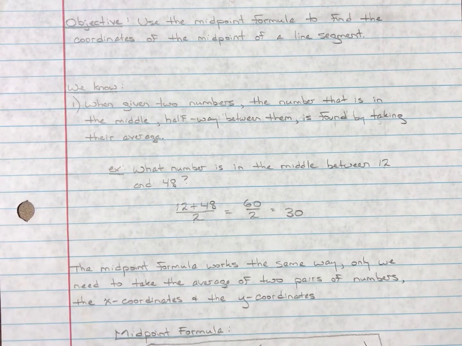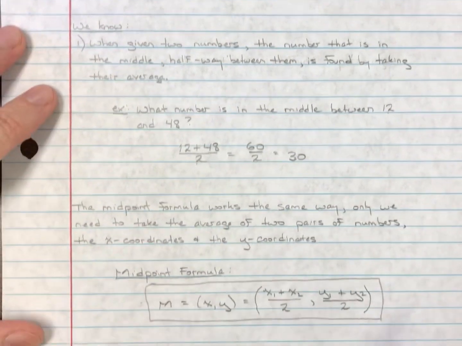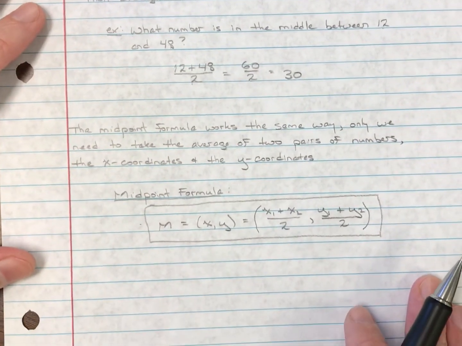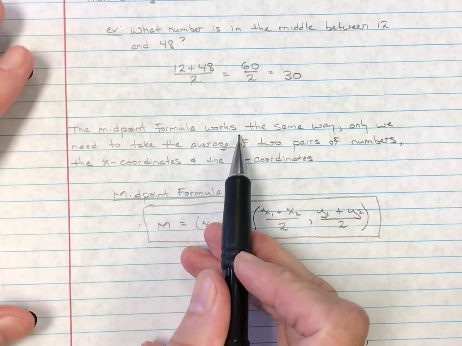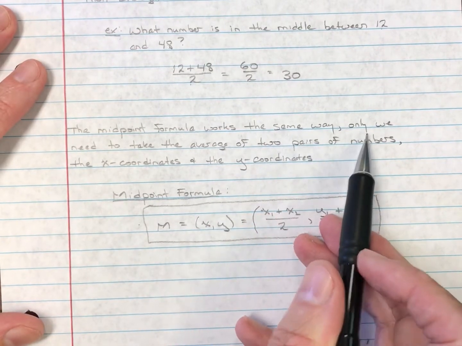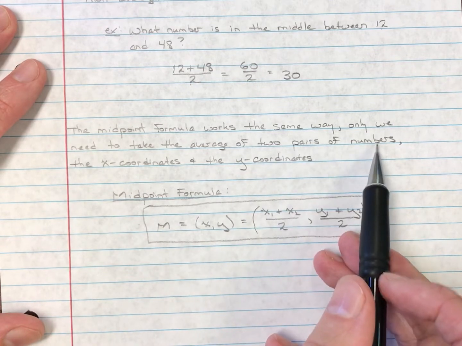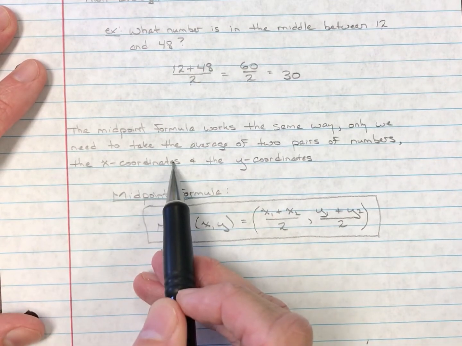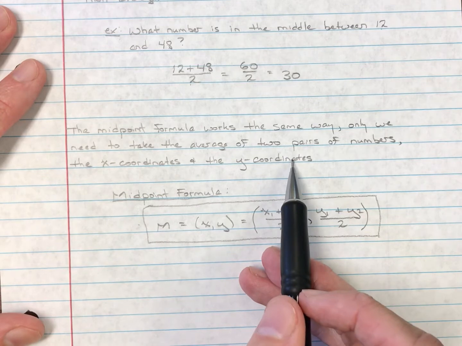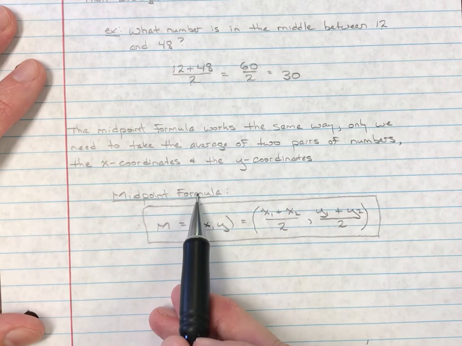Okay, so we're going to use that for the midpoint. All right, the midpoint formula works the exact same way, only we need to take the average of two pairs of numbers, the x coordinates and the y coordinates. So here's our midpoint formula.